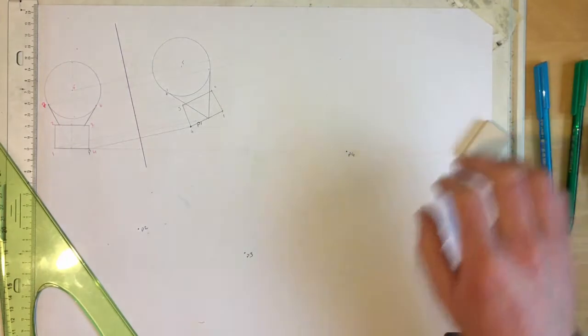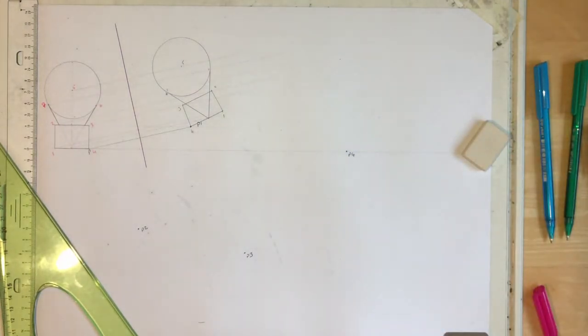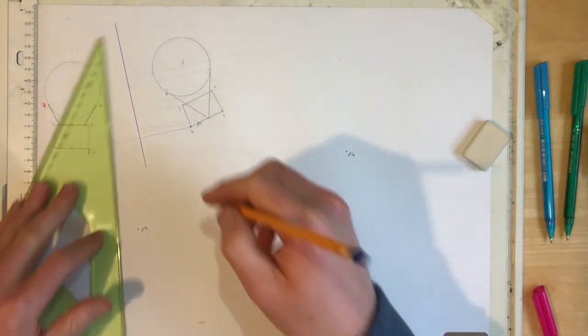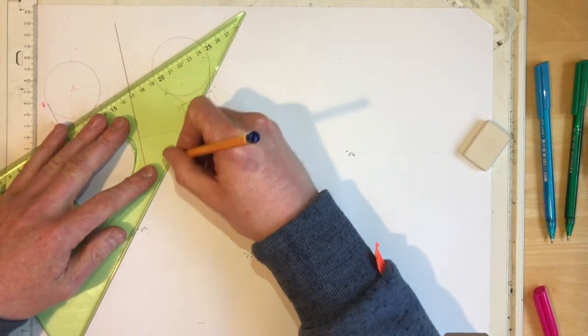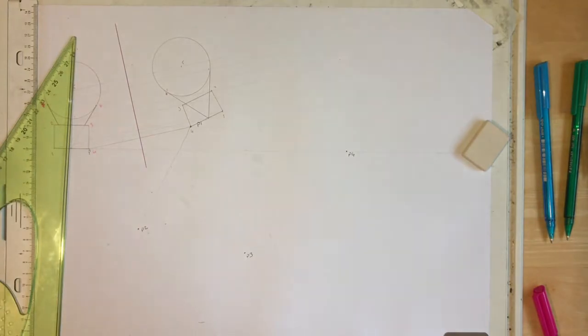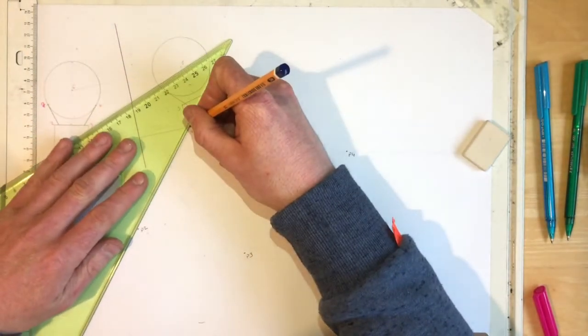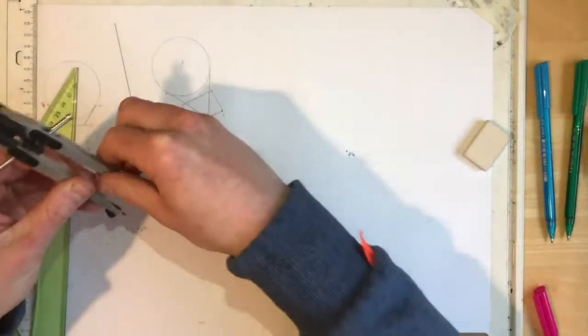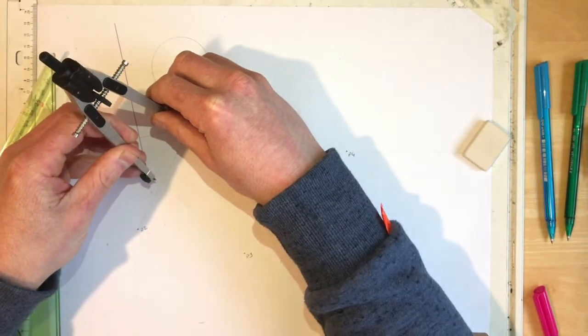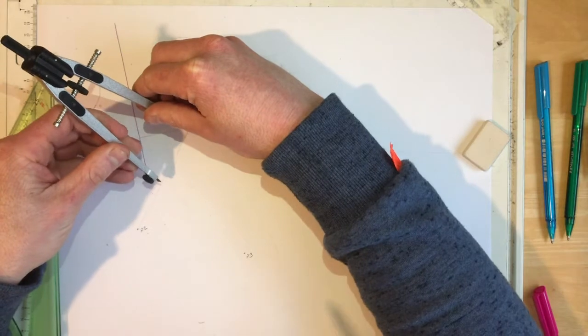Our next step is central symmetry from P1 to P2. Same as what we've done with the axial symmetry, we're going to join P1 to P2. Sorry, I'm just going to straighten that line up. We take our compass and bisect that line because we need to find our center of symmetry.